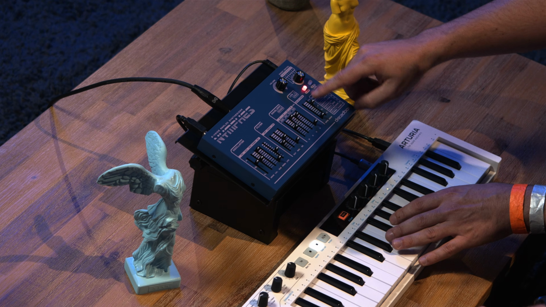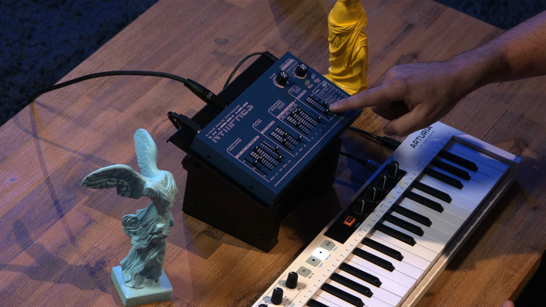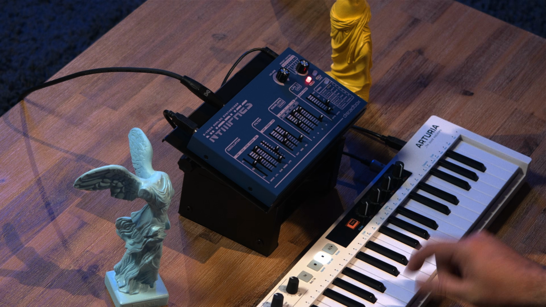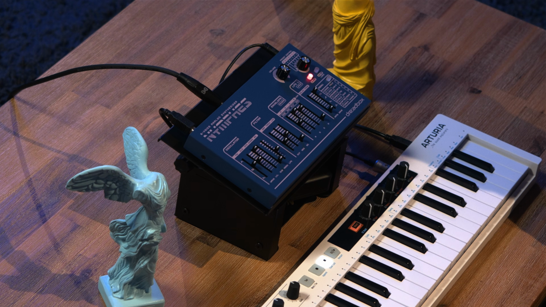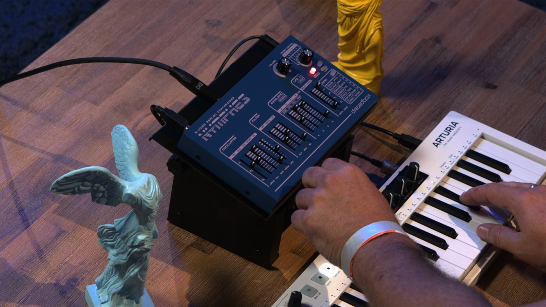And you can use this LFO as an envelope generator. If you think about it, let's select the sawtooth and put fade all the way up. That's one shot.